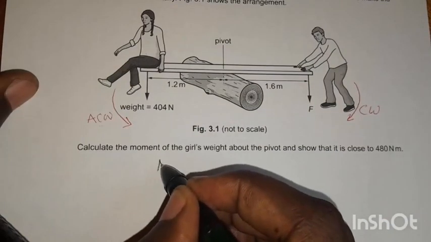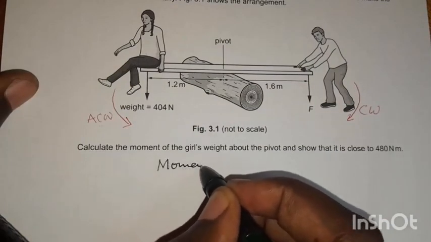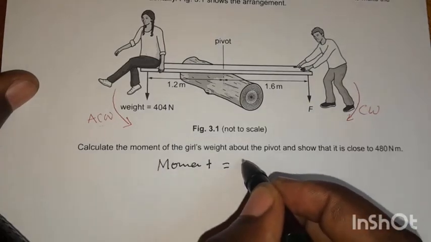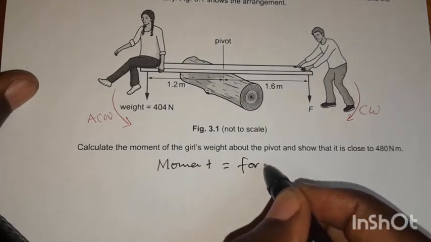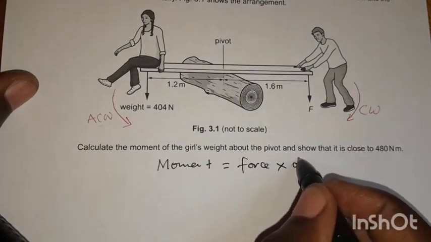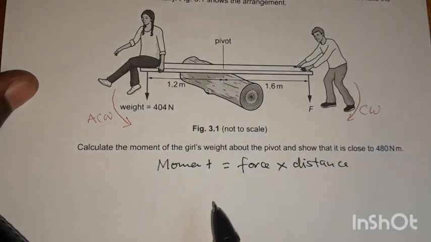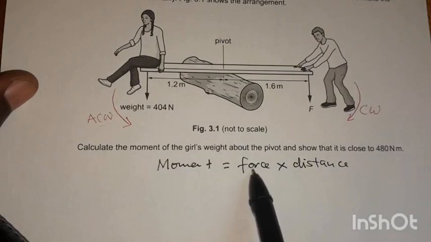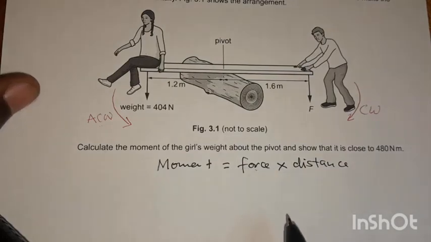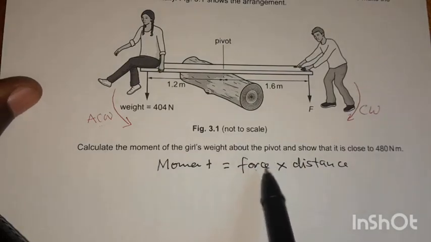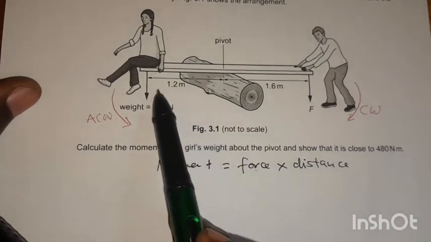So moment is given by force times distance. This is how you find moment. You multiply the force by the distance. So what is the force exerted by the girl?